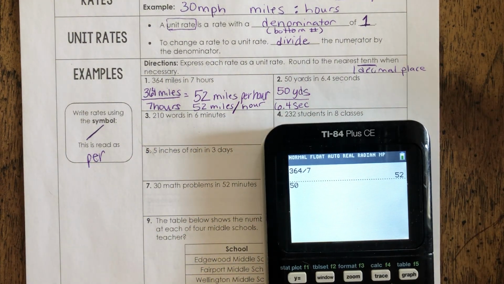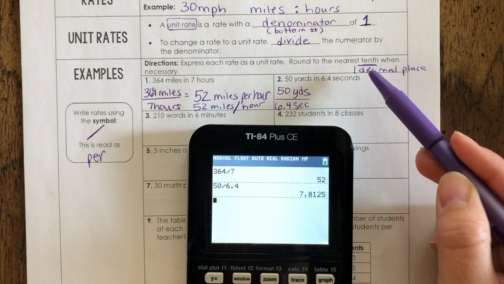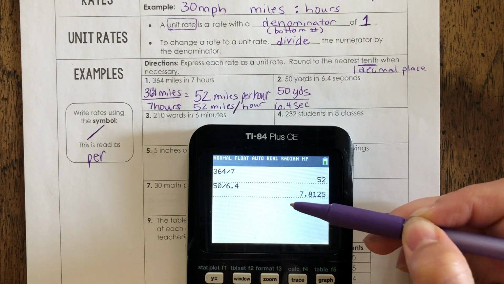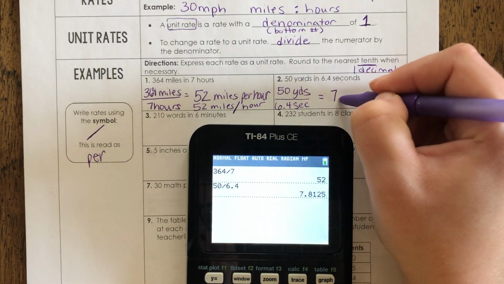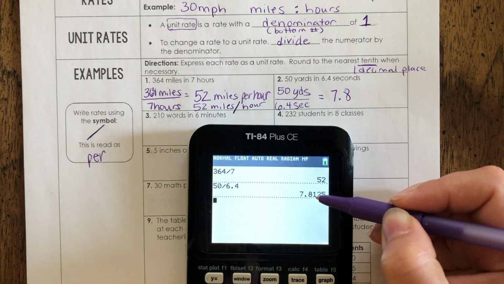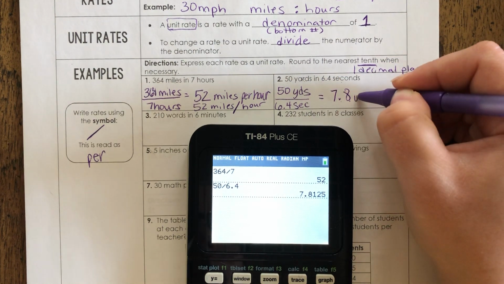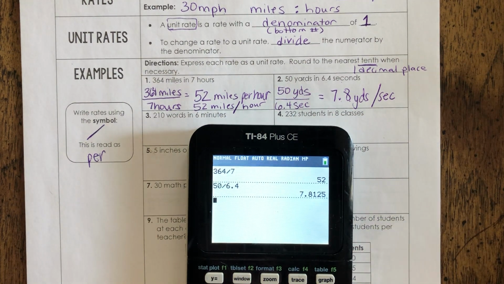We do 50 divided by 6.4. And then here's what we get out. Remember, we want the nearest tenth, so I only want 1 decimal place. So this is either going to be 7.8 or I could round it to 7.9. In this situation, the correct way would be 7.8 because if I look next door, this 1 is not 5 or higher. So we have 7.8 yards slash, meaning per second. Okay?